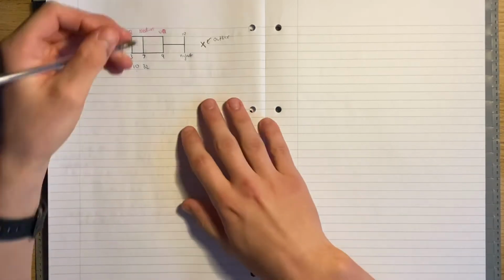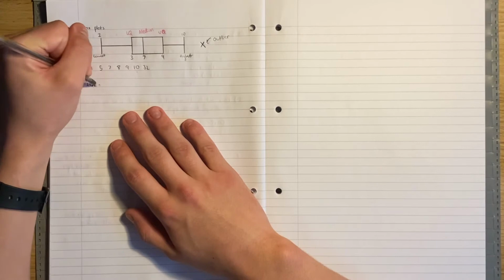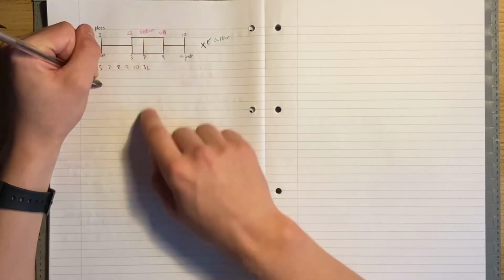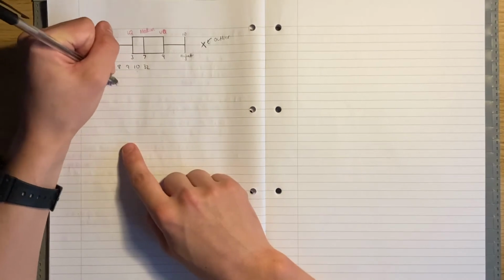Now, typically in a question, the boundary for where an outlier is about 1.5 interquartile ranges from the quartile. So our interquartile range, so IQR, is going to be equal to the upper quartile take away the lower quartile.